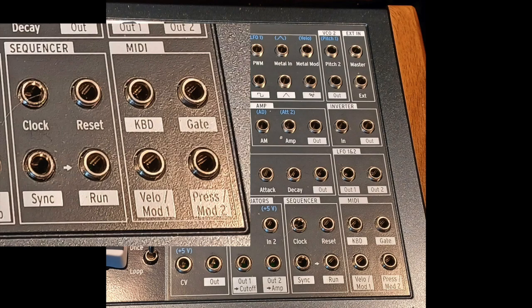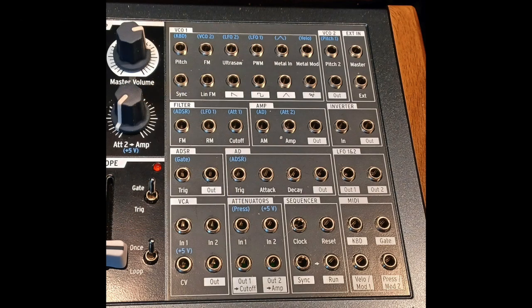We have a gate signal, which is every time there's a note that plays, we'll have a trigger coming out of there. We also have 2 tracks on our sequencer, mod 1 and mod 2, and these correspond on the keyboard with the velocity from the keyboard and the pressure or aftertouch of the keyboard. So you have those outputs there.